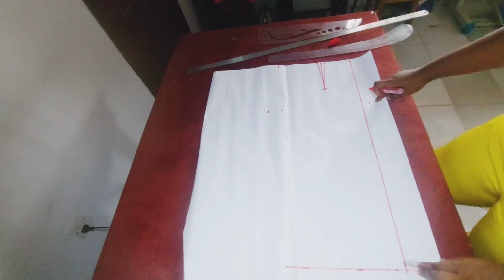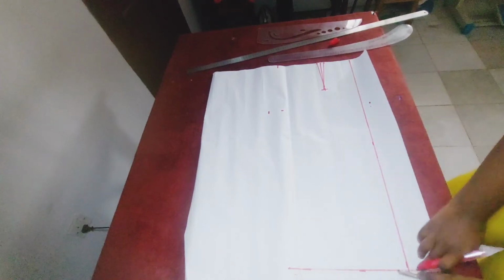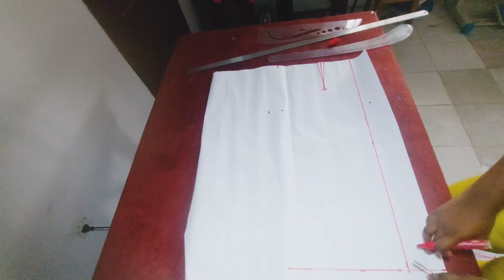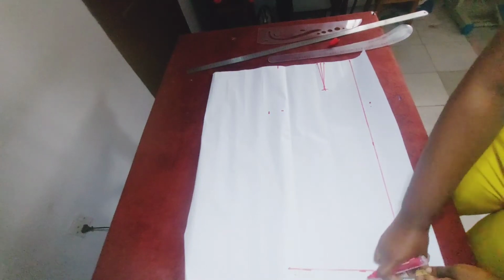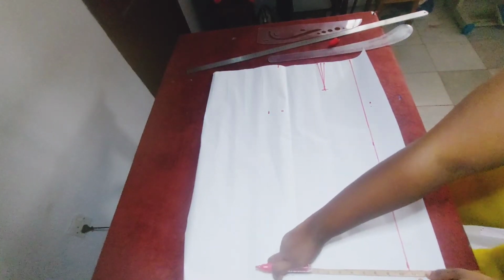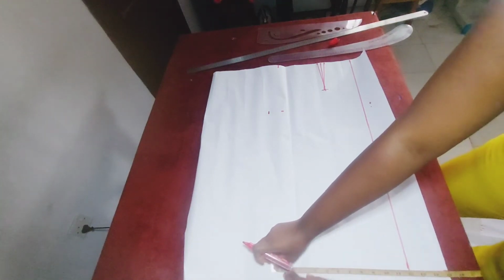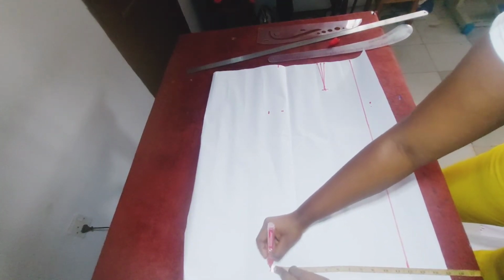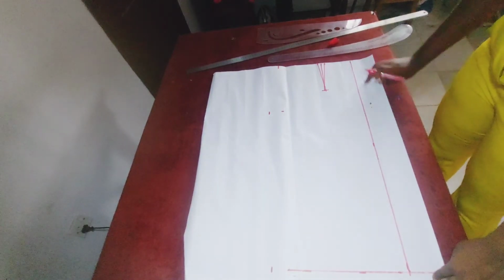Then at this same part here, at the hem part, we'll also subtract 1 inch for us to have that pencil effect. So we'll be having 12 inches here. So these were our 12 inches. So we're going to connect the line.